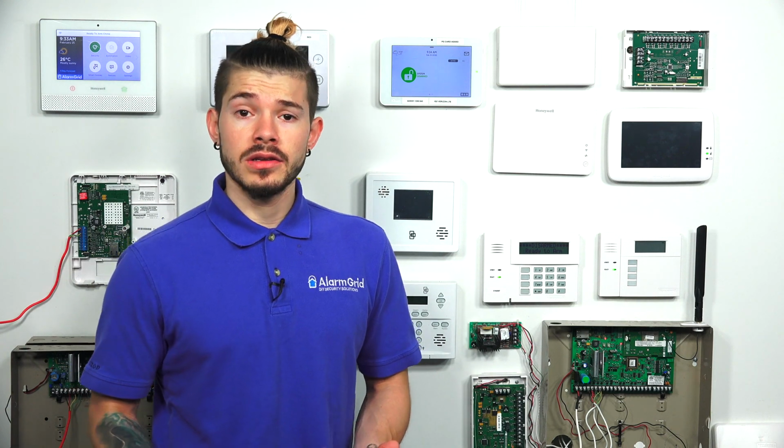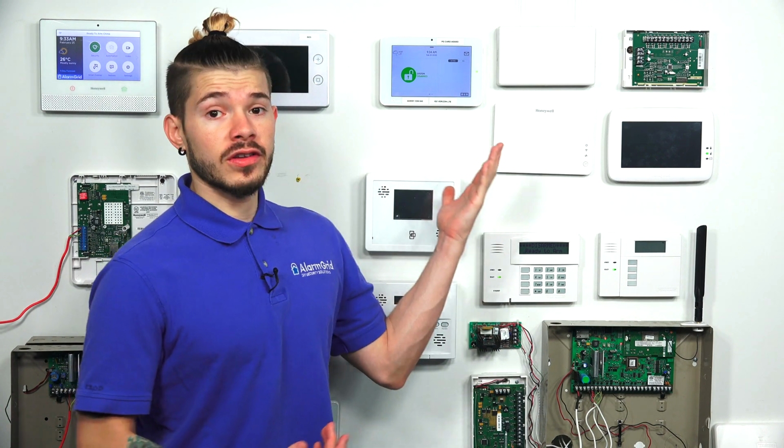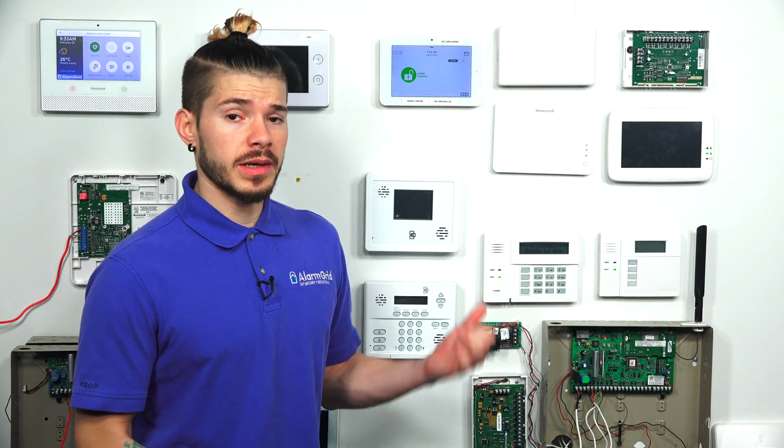Obviously it's recommended. Cellular is always going to be more secure. Wi-Fi can go down. The power in your house can be cut. There could be a power outage in the house. If all that happens and your Wi-Fi is gone, well, luckily for this system and Alarm.com, it's making you use cellular, so your system is always going to be working, especially because the system also has a built-in backup battery.